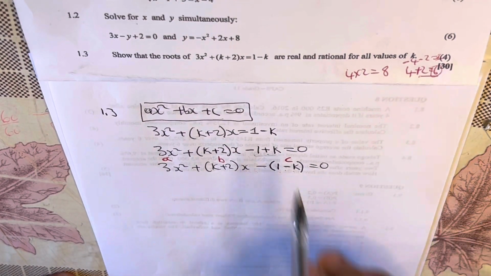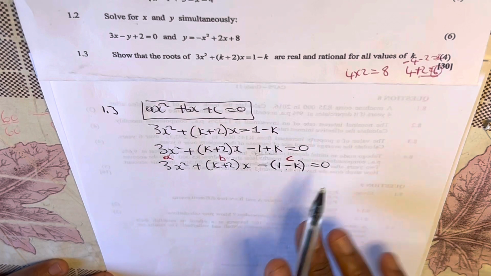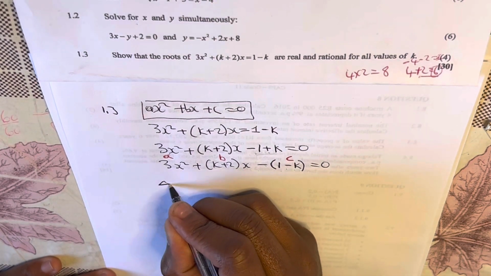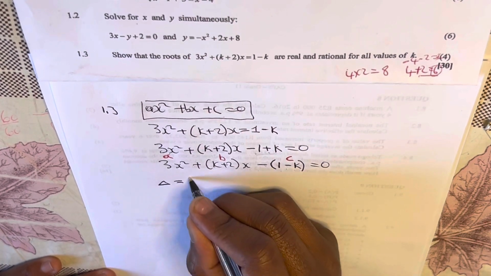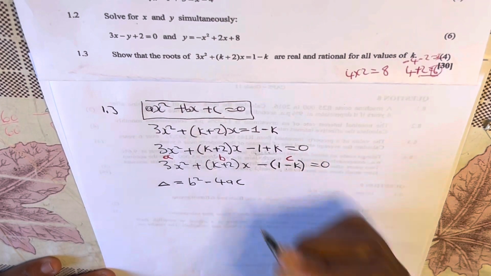So okay, the delta, which is b squared minus 4ac, must be greater than 0, and also be a perfect square. So when solving this, we must get a perfect square. So delta is equal to b squared minus 4ac.